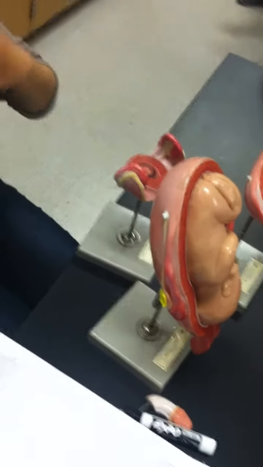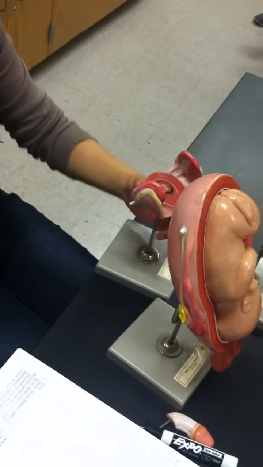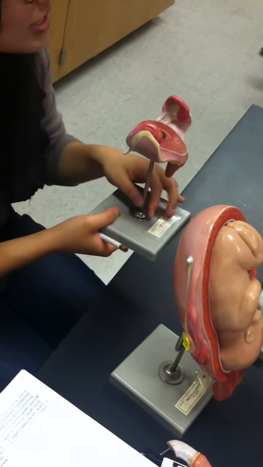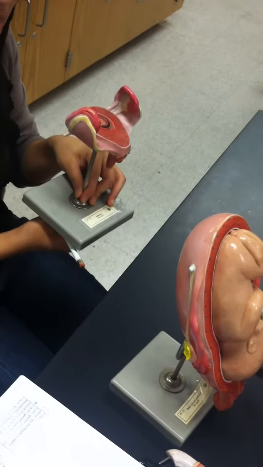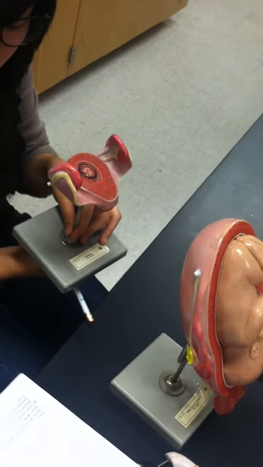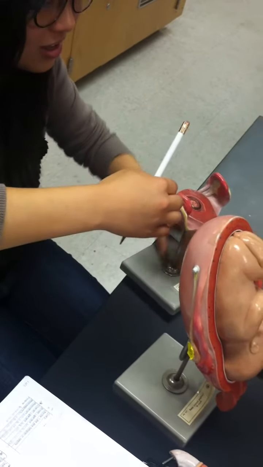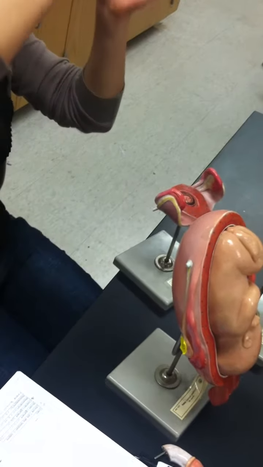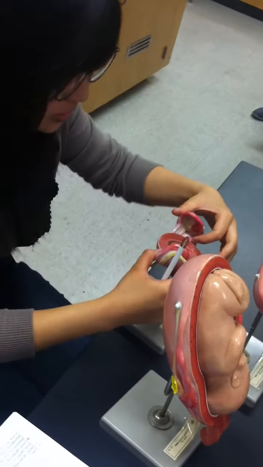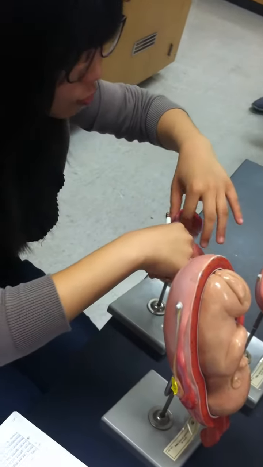The mesovarium and the mesosalpinx denote the different regions of the broad ligament. This is a huge ligament that covers other structures as well. Some of the portion will cover the ovaries.